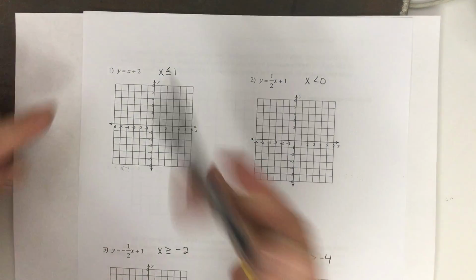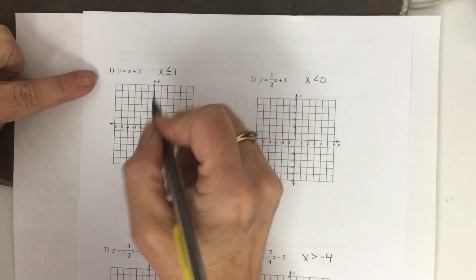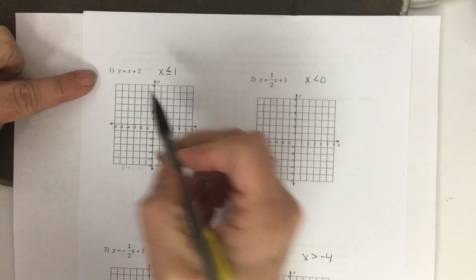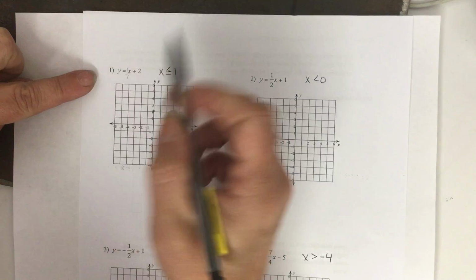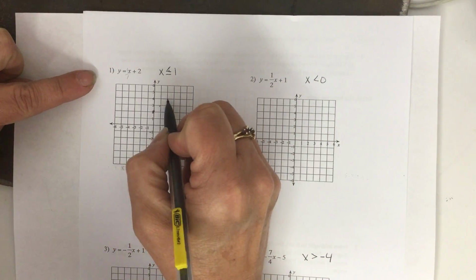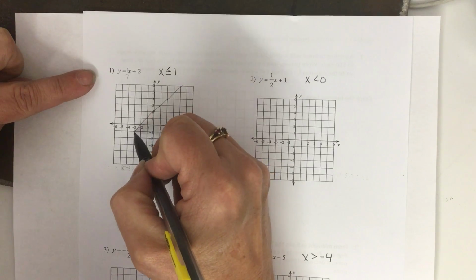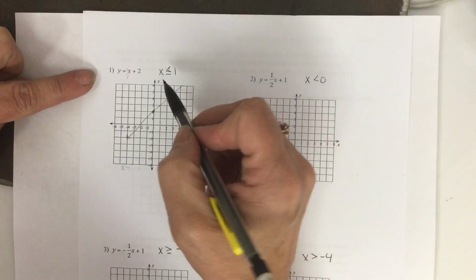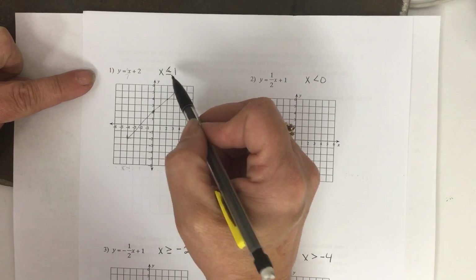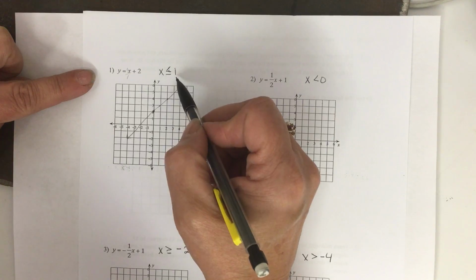If you are graphing this normally, you'd go up to 2 and draw your dot, and your slope would be 1 over 1. So up 1 over 1. And then you would connect them, and the line would go on forever in both directions. But we only want to do the part of the graph that's less than or equal to 1.